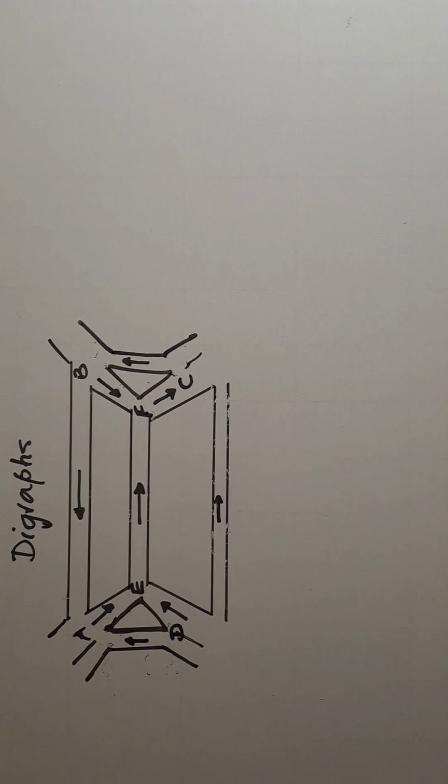The difference here is that we'll use arrows which will create a similar diagram. We'll put these arrows on the edges, and that will indicate the direction of the one-way streets. And that in turn will create a directed line called an arc, or directed lines called arcs.